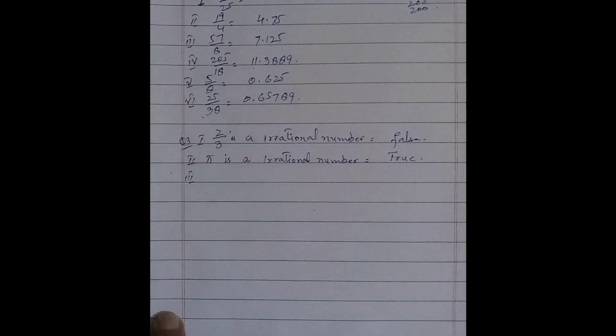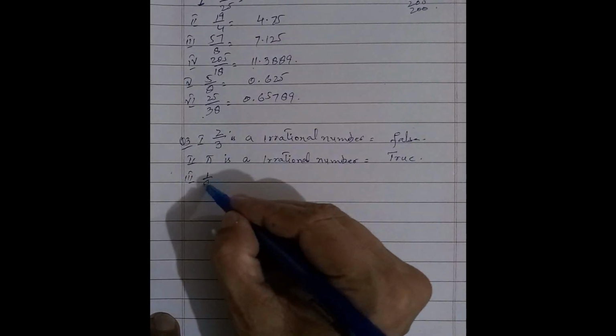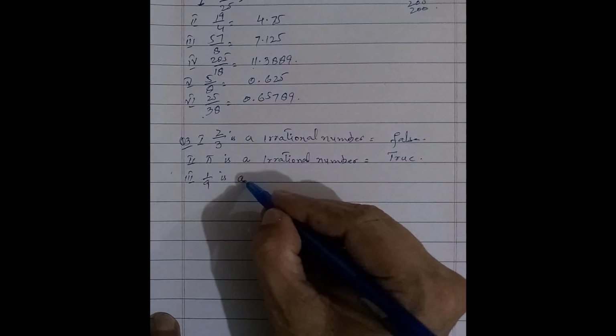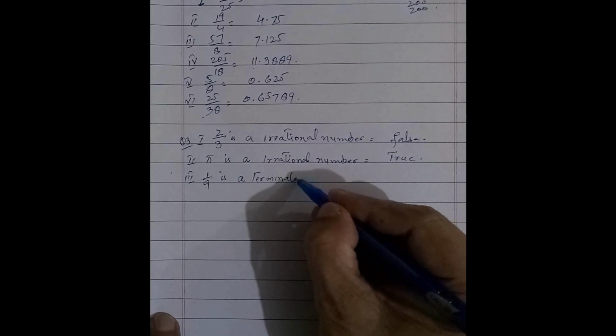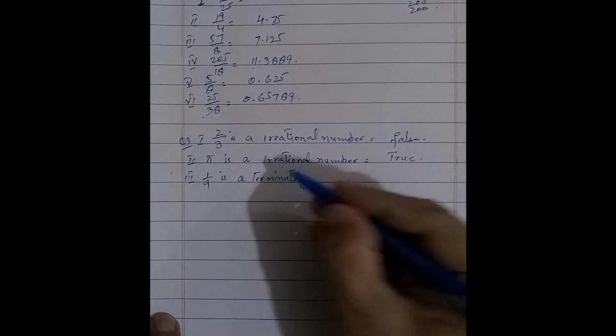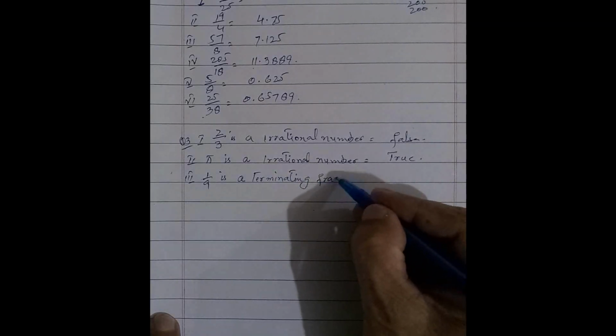The third is: 1 over 9 is a terminating fraction.